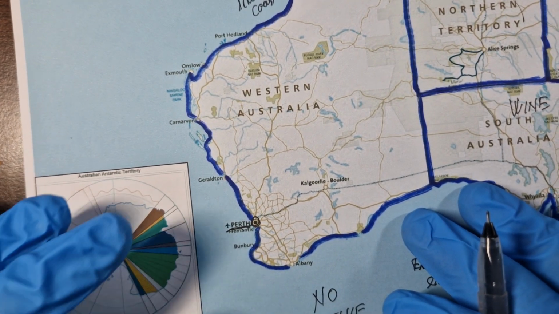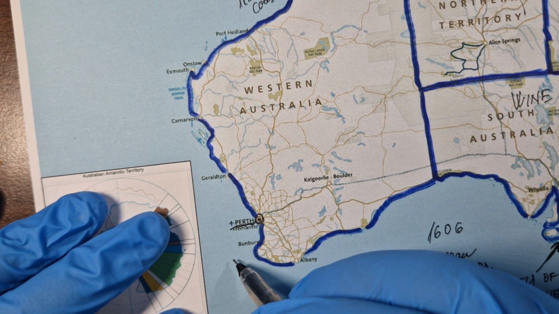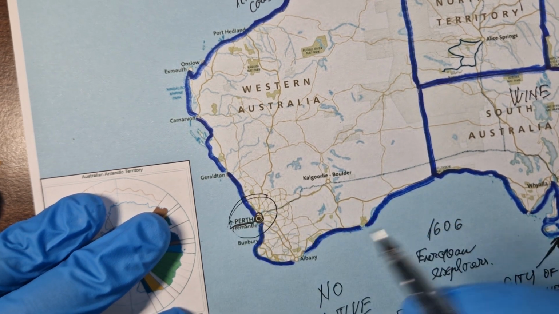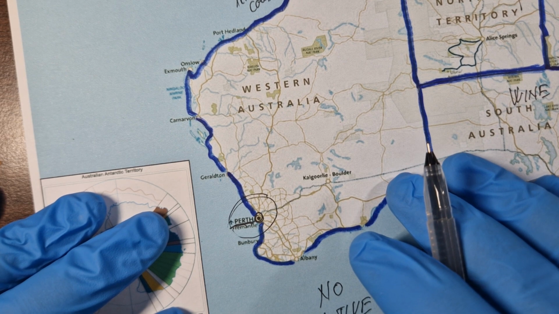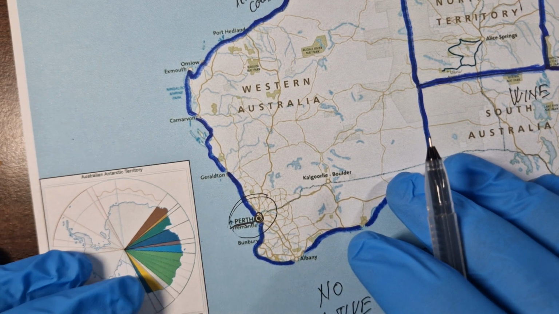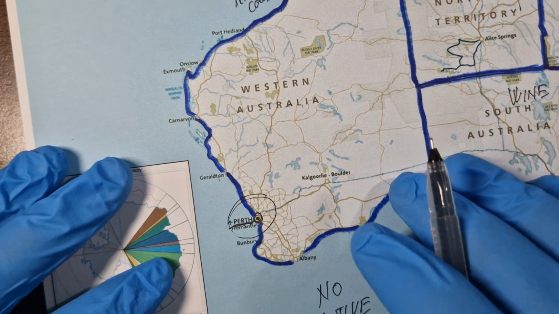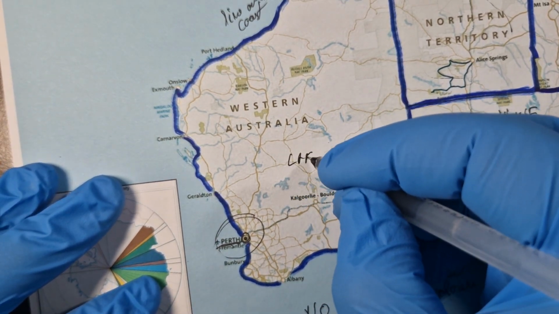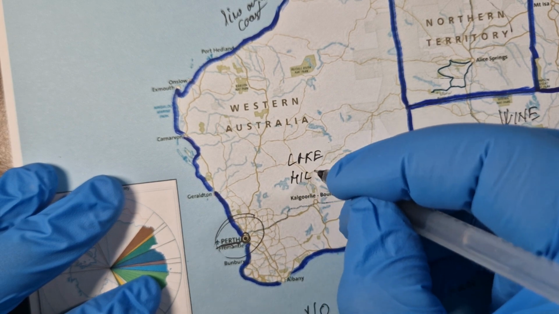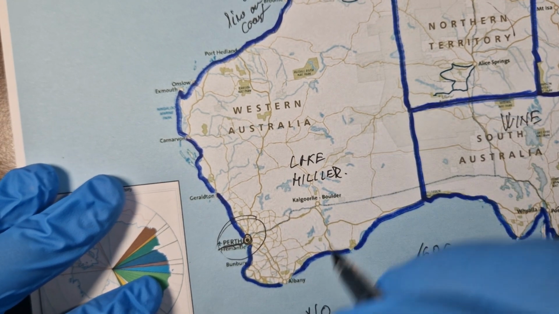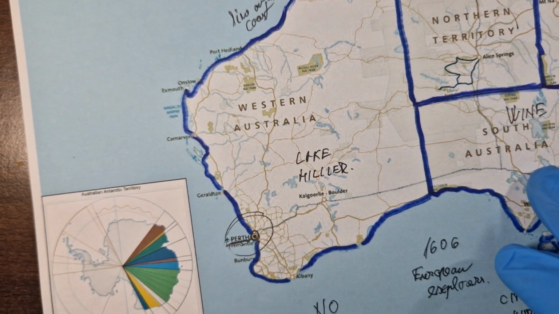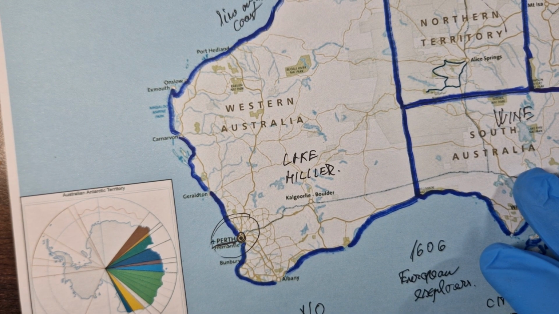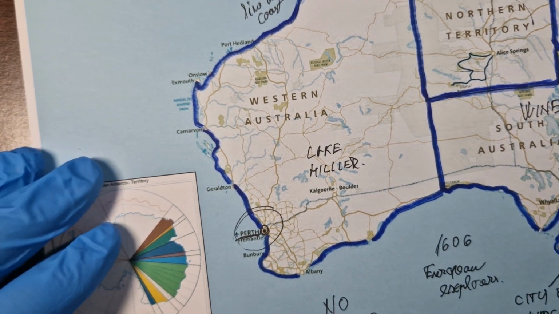Perth is one of the most isolated cities in the world. Western Australia has a pink lake, and its name is Lake Hillier. It's located in the Middle Islands, which is off the coast of Esperance.